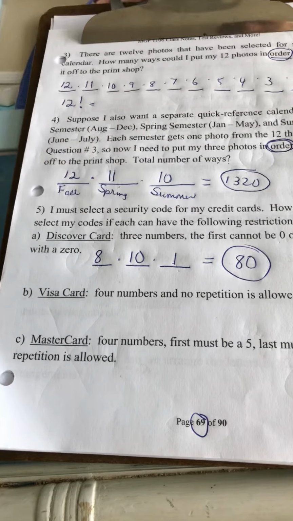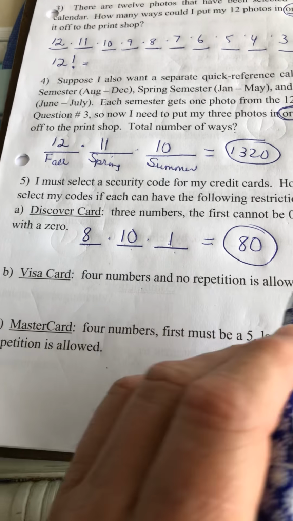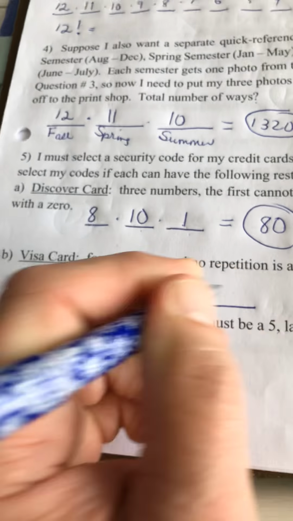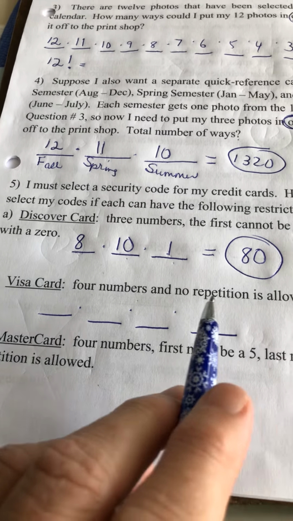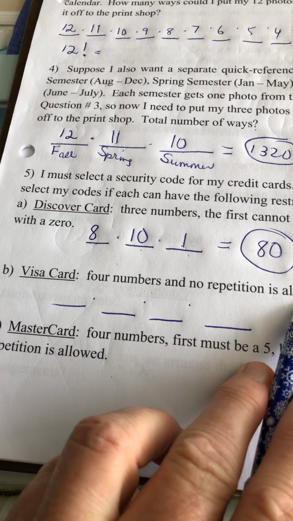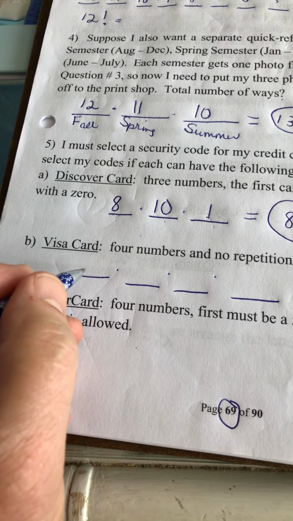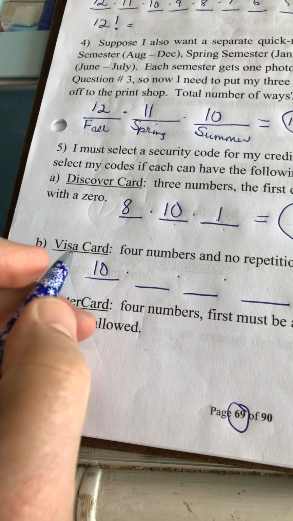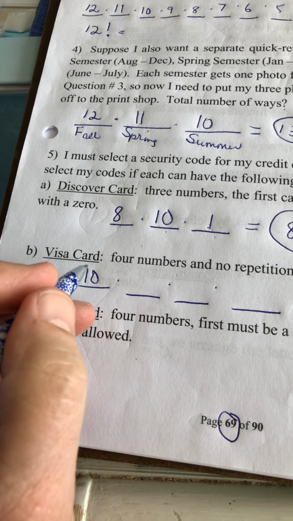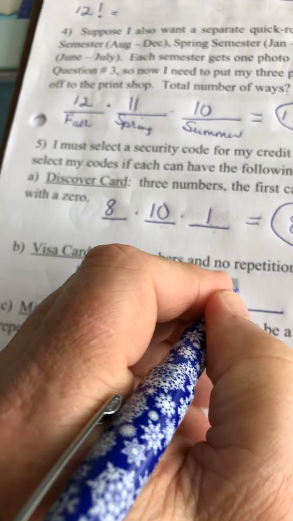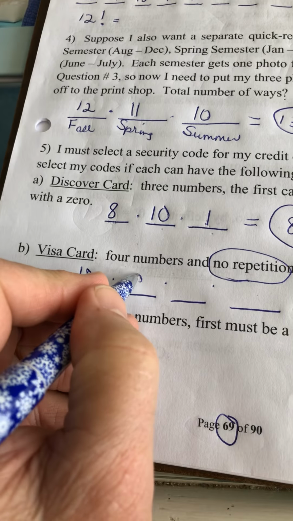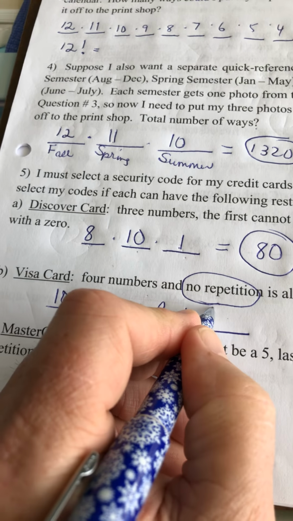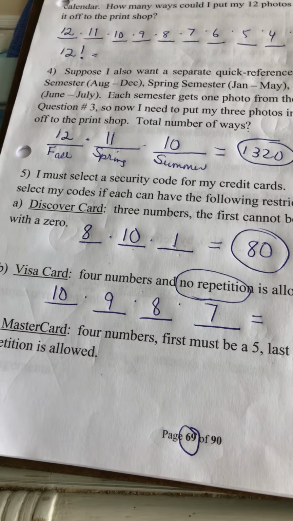Now, a Visa card has 4 numbers and no repetition is allowed. So digit 1, digit 2, digit 3, digit 4. They just don't want repetitions allowed. So, how many ways can I fill the first slot? There are 10 ways, 0 through 9. But once that's been picked and I'm not allowing repetitions, there's only 9 ways left here, there's only 8 ways left here, and then there would be 7 ways left there.